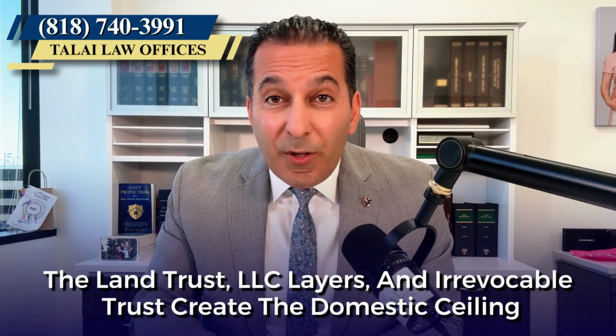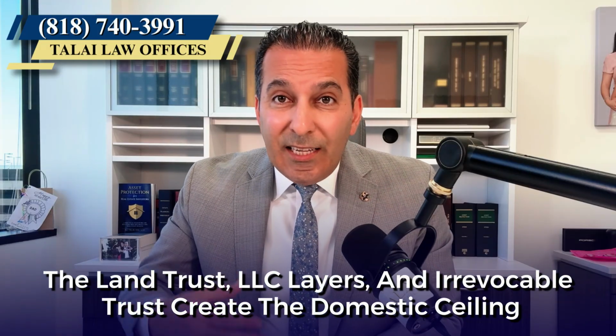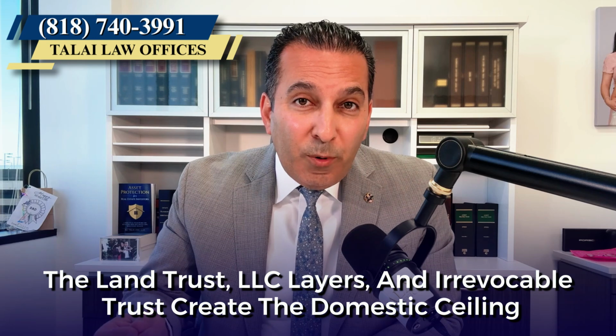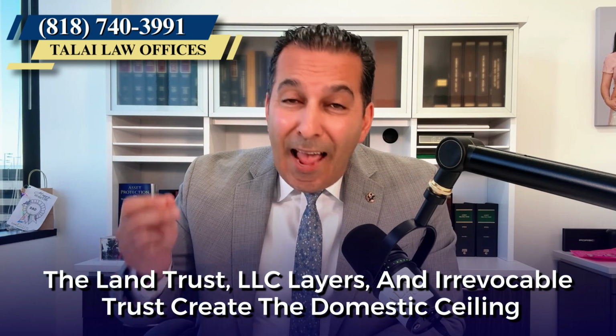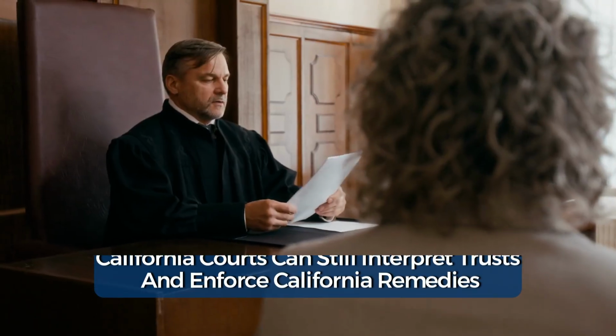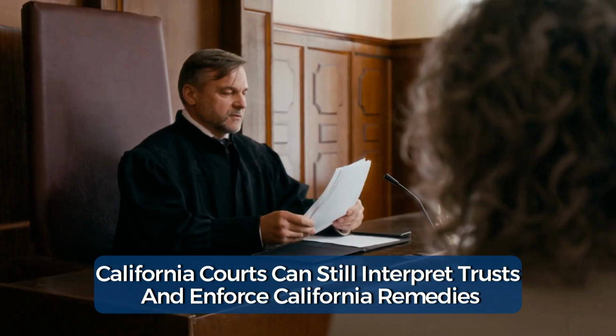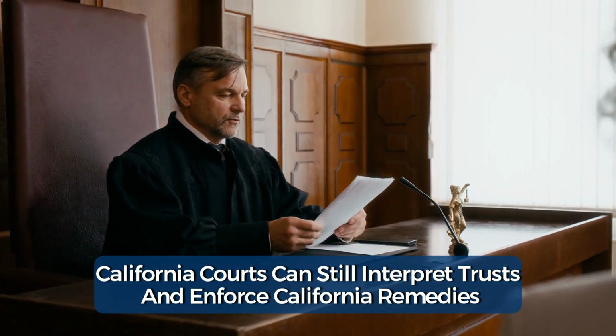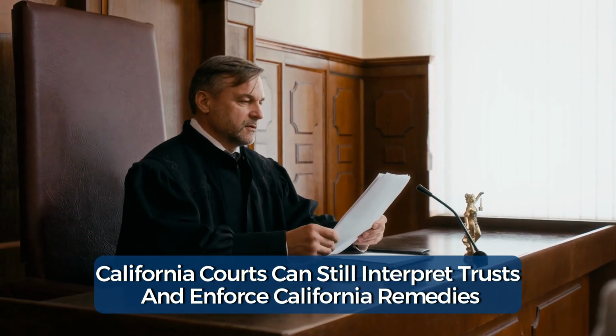So this structure, the land trust, the layered LLCs, the bifurcated membership interest, and the California third-party irrevocable trust, is the domestic asset protection ceiling. It works well. It works well for a lot of investors. However, it is still sitting entirely in California's court system. A California judge can interpret your trust, order discovery into your entities, and issue remedies under California law. There is no jurisdictional barrier.